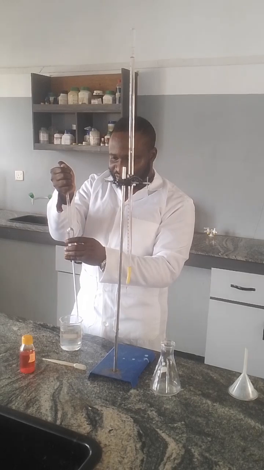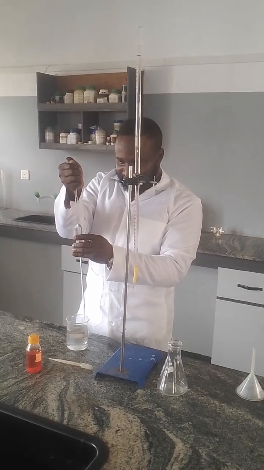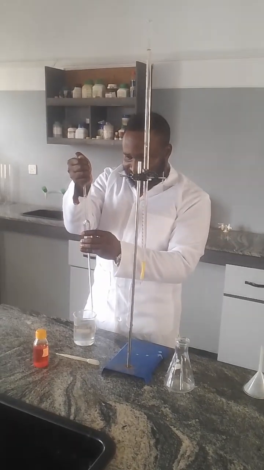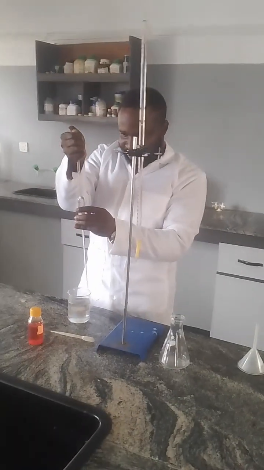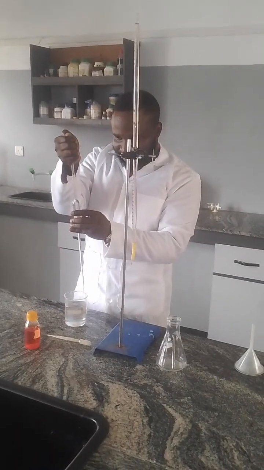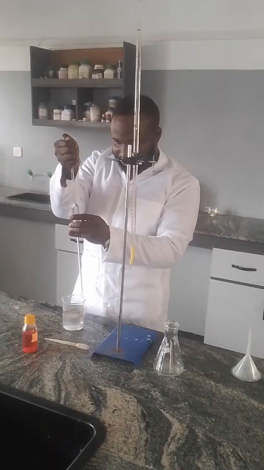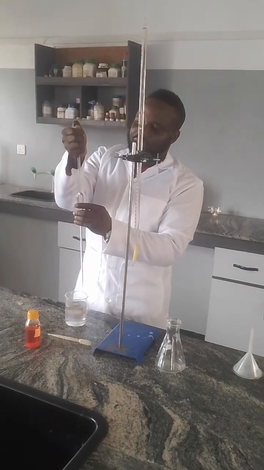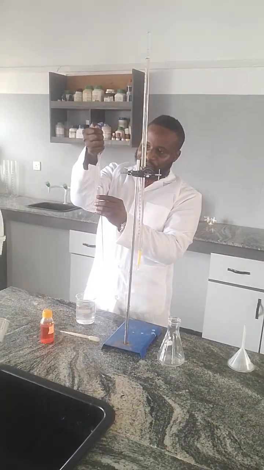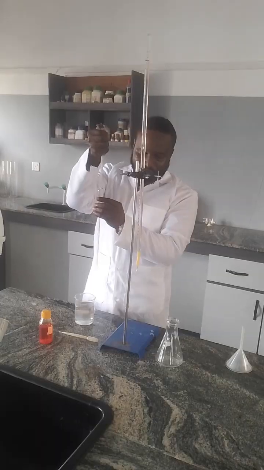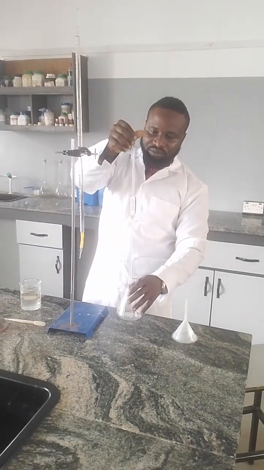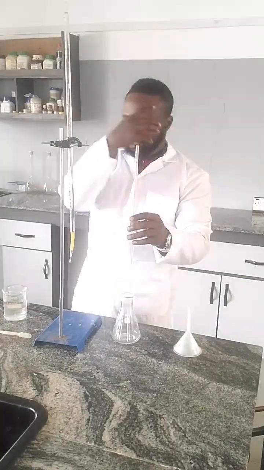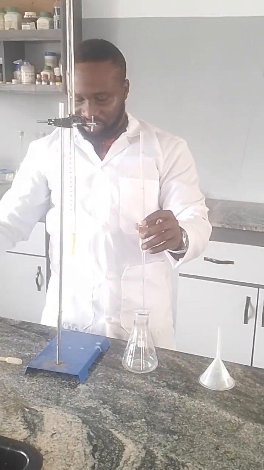So I'm releasing it a little bit till it reaches that mark that will give me the exact measurement of 25 cm cube. So I'm almost there. Okay. Now here it is, lower meniscus resting on that mark. So I have it already. So I'm releasing it inside the conical flask.